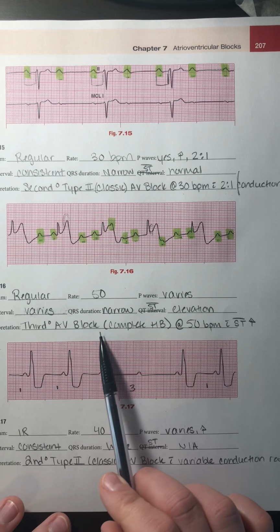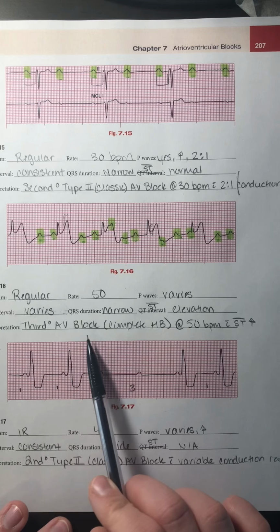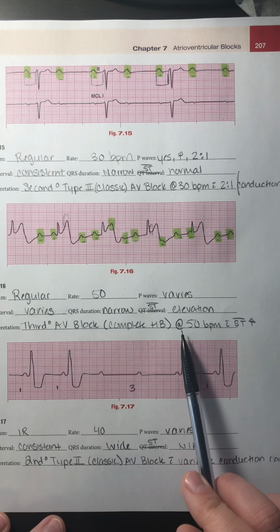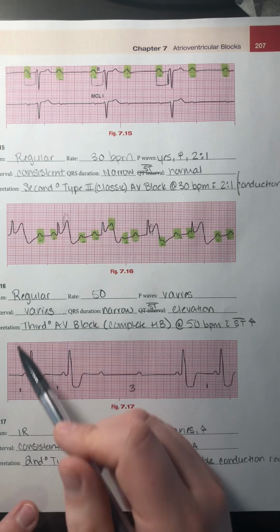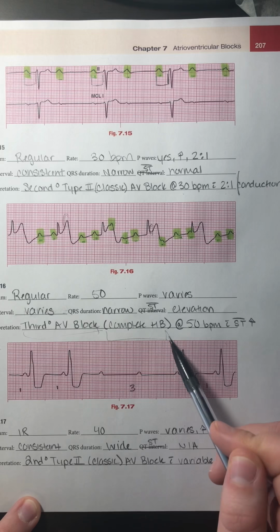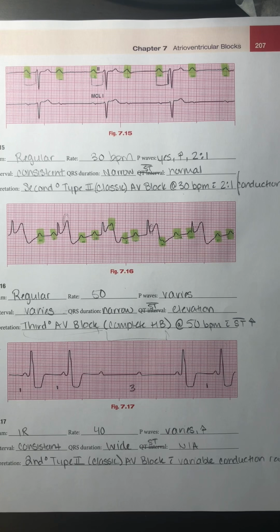So I have third degree heart block, third degree AV block or complete heart block, if you want to label it that, at 50 beats per minute. Again, you can either label it the AV block or you can label it the heart block. It does not matter.